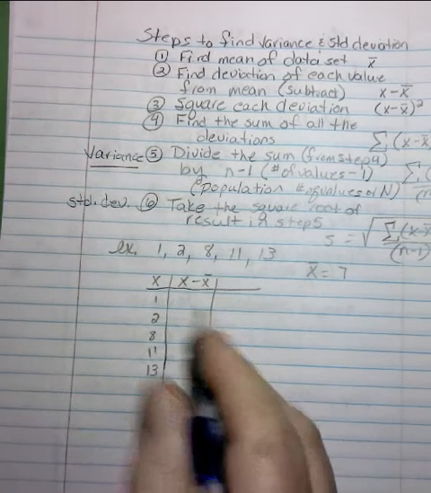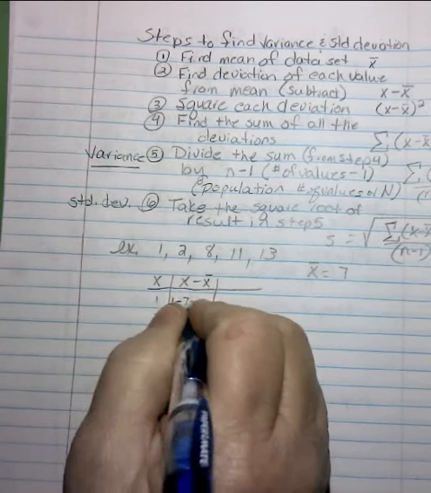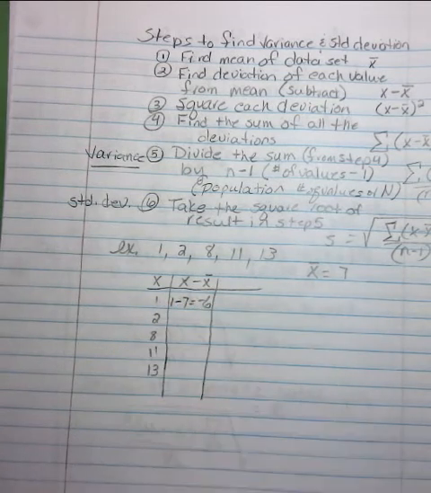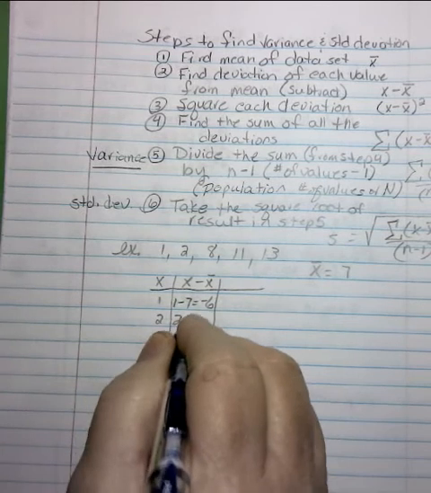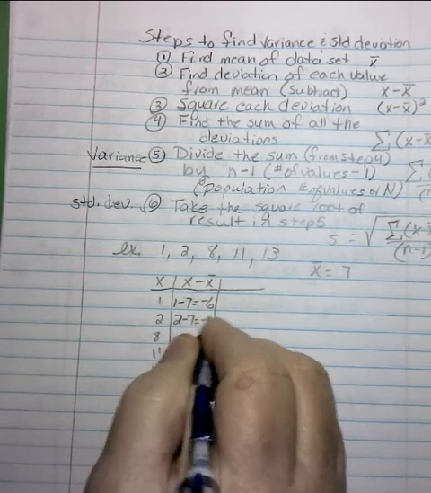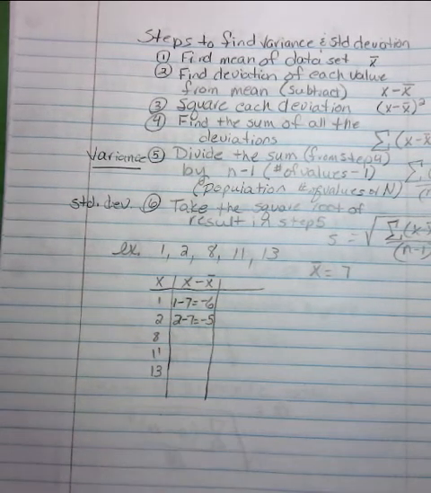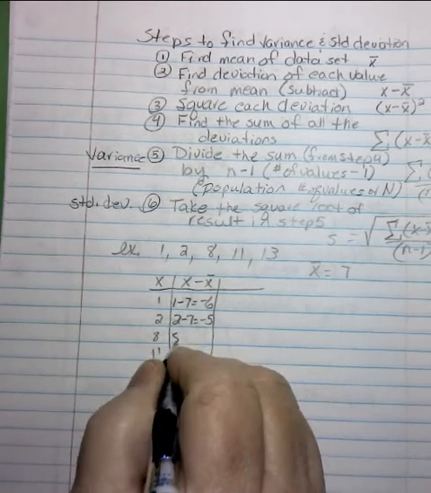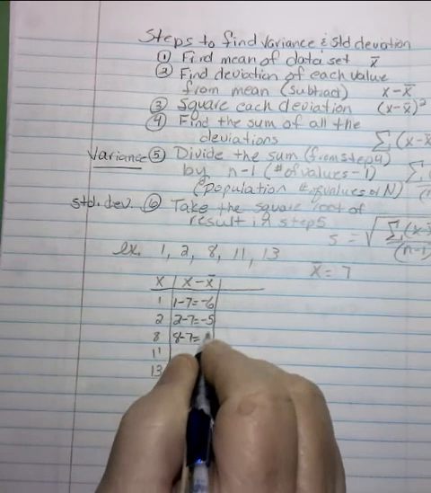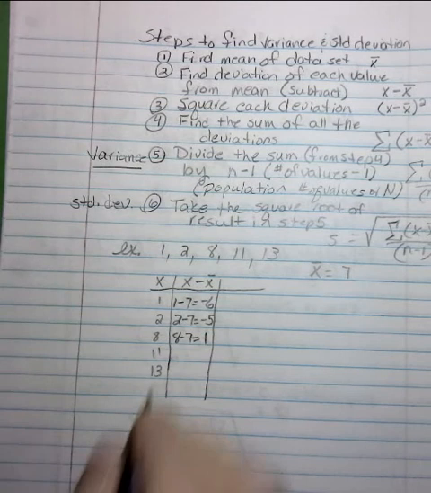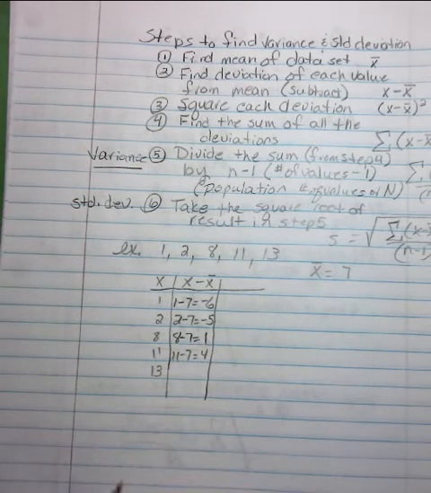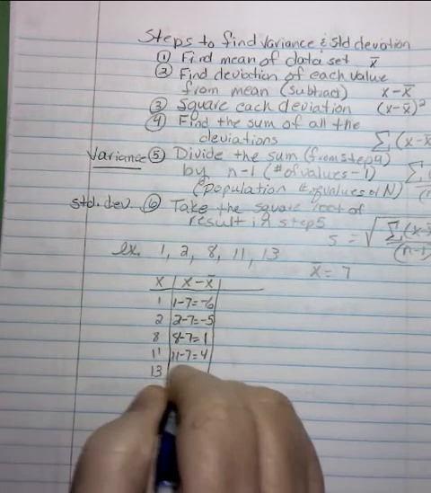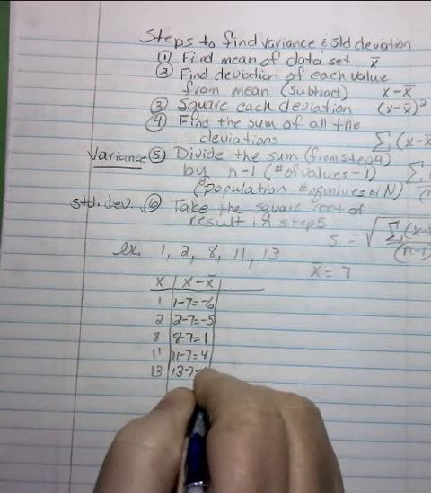So 1 minus 7 is going to give us -6. 2 minus 7 is going to give us -5. 8 minus 7 is going to give us 1. 11 minus 7 is going to give us 4. 13 minus 7 is going to give us 6.